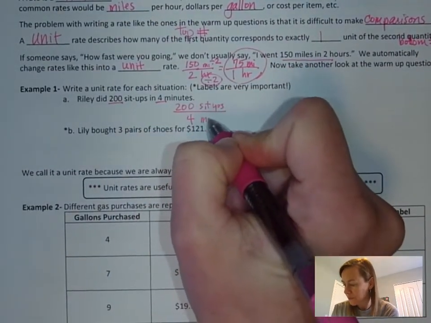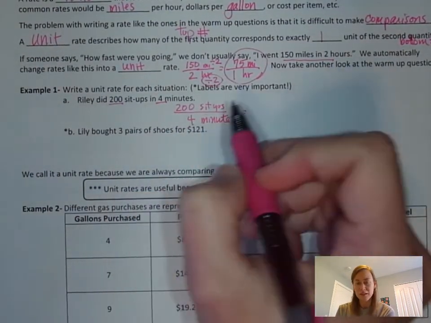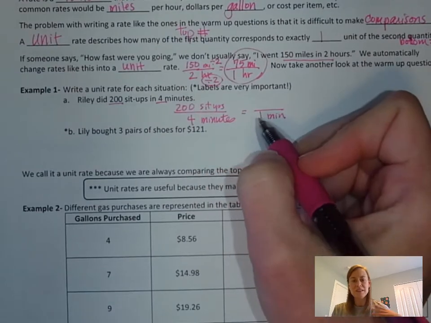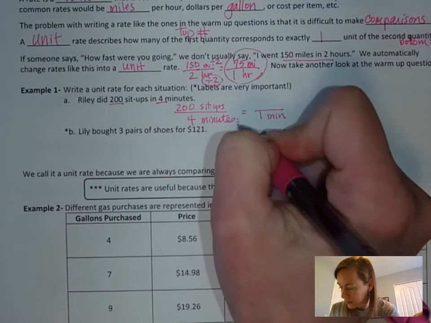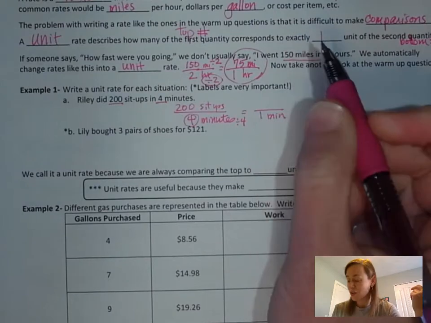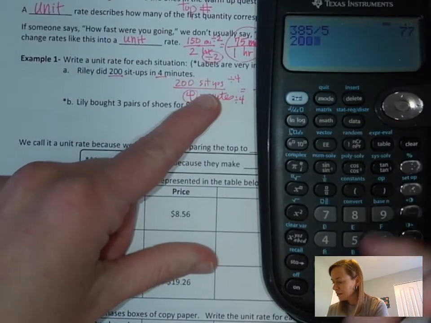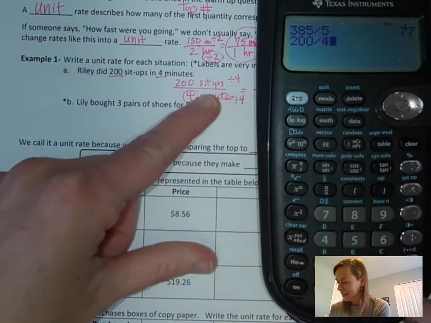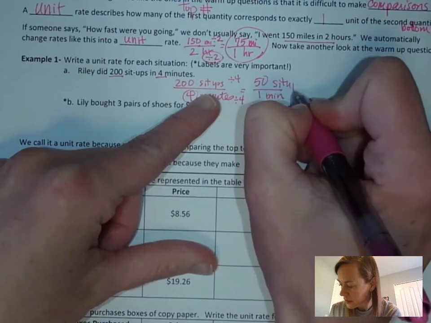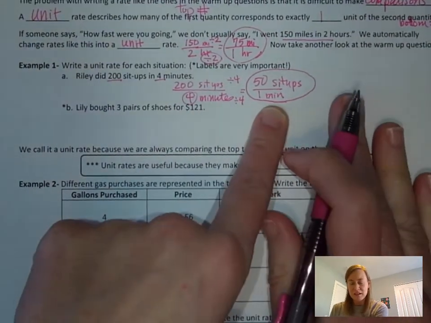per 4 minutes. All right, now to make it into a unit rate, remember we're going to make that bottom number, the denominator, into a 1. So we'll put 1 minute on the bottom. How do we get from that 4 to the 1? We're going to divide by something. In this case, divide by 4. We're always going to be dividing by that denominator number because anything divided by itself is 1, right? So let's take the top number and divide by the same thing, which is 4. 200 divided by 4 is 50. So that means that Riley can do 50 sit-ups in 1 minute. Okay, so that's his unit rate.